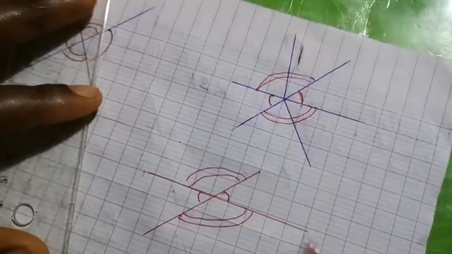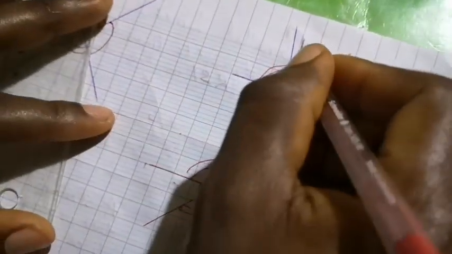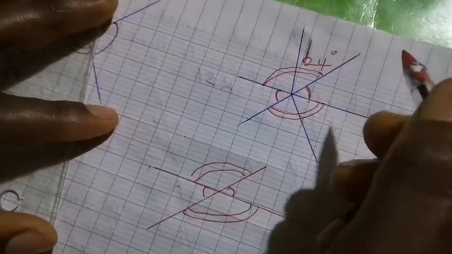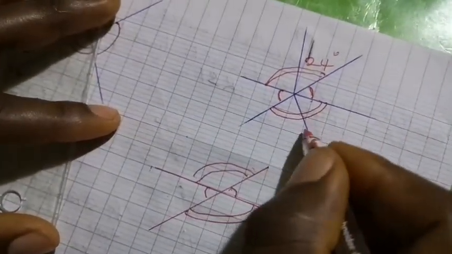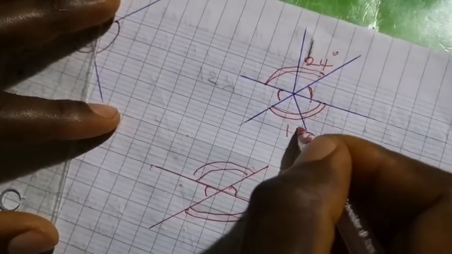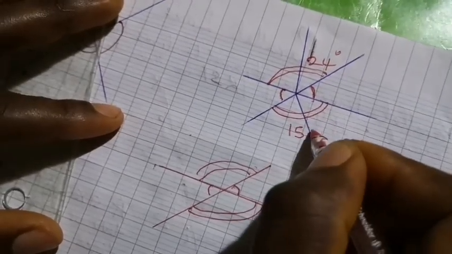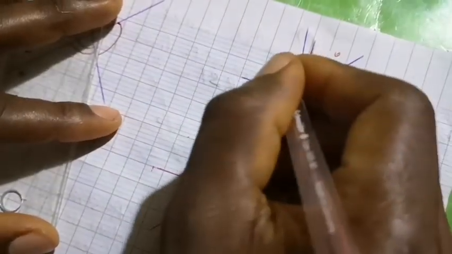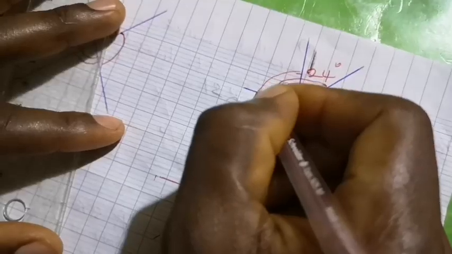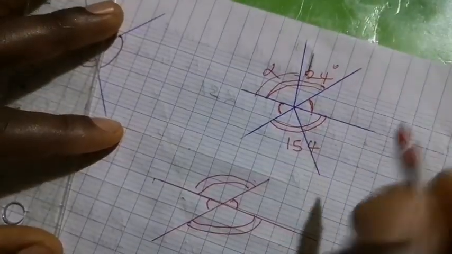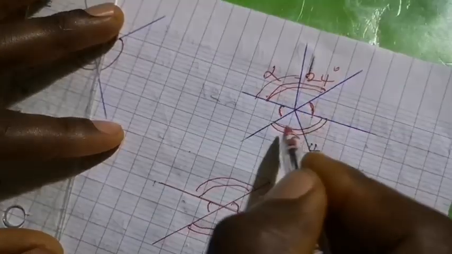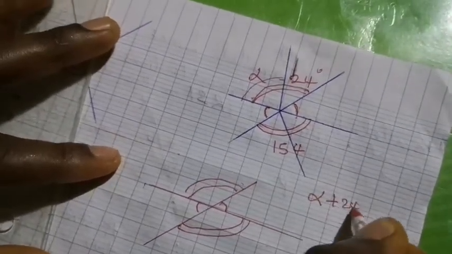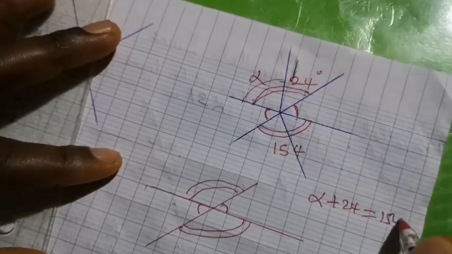So sometimes in an exam, if they give us something like, let me say, 24 degrees here, and in this place they give us 154, for instance, and they ask us to find the value of this angle from here to here, maybe they call it alpha. Since from here to here is the same as from here to here, it just means that alpha plus 24 is equal to 154.